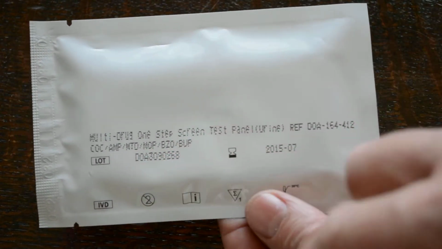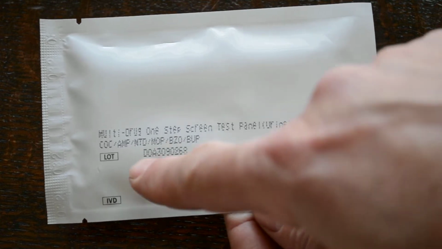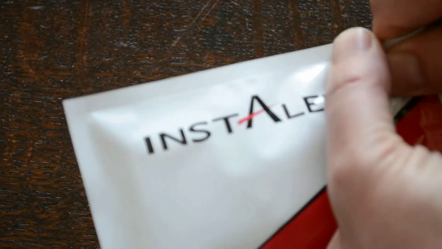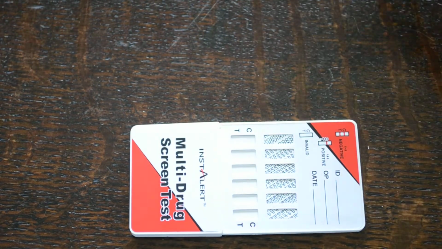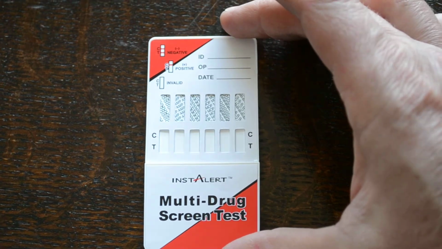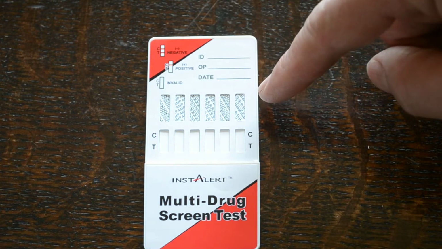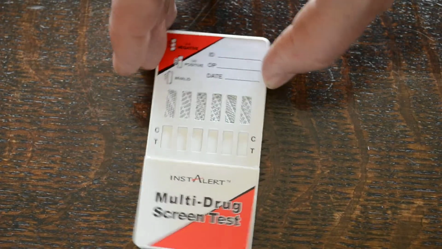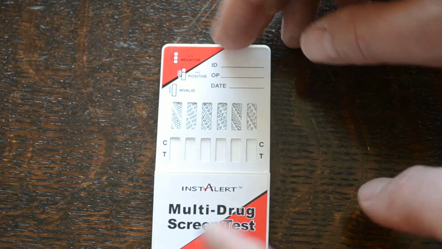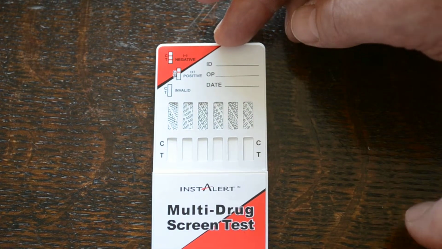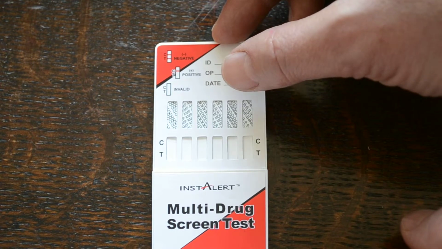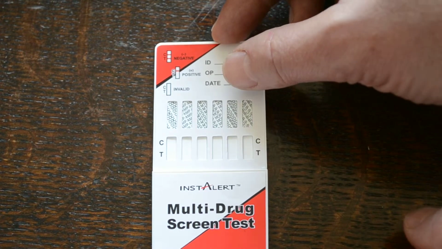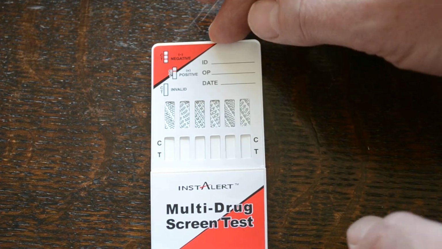They come individually foil wrapped. On the back we'll have a listing with the codes of the drugs included on the panel, lot numbers and expiry dates. If we take this test out of the foil, just show you what you get. Here's the standard InstAlert multi-panel format. You've got the different codings on here. On this particular one there's 6 grouped on the front panel, so it's not a double-sided, they're all on a single panel. They've got the codings on there: COC for cocaine, AMP for amphetamine, MTD for methadone, MOP is the 300 nanogram opiate abbreviation, BZO for benzos, and BUP for buprenorphine.